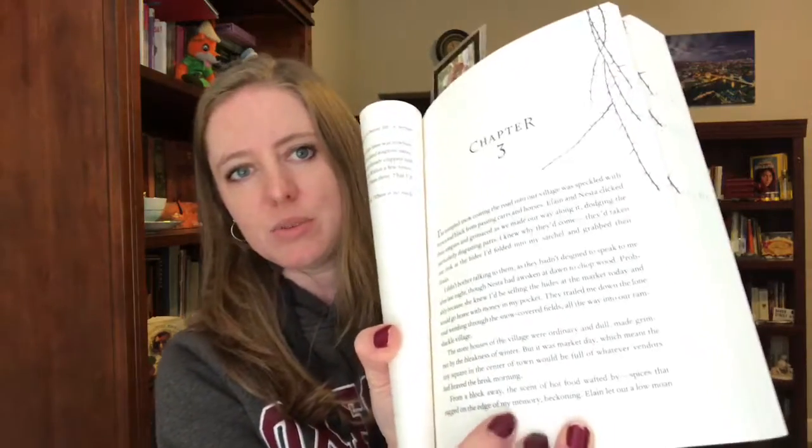So it's a short description of the town. There really isn't a whole lot more than this. It's scattered throughout the scene, but you can tell that even in that short passage, you can see that the houses are ordinary and dull. That is a value statement, at least dull is. So that tells us something about her. Made grimmer by the bleakness of winter, so it's not just a description of the place itself, but also the time, so it kind of pulls double shifts there.